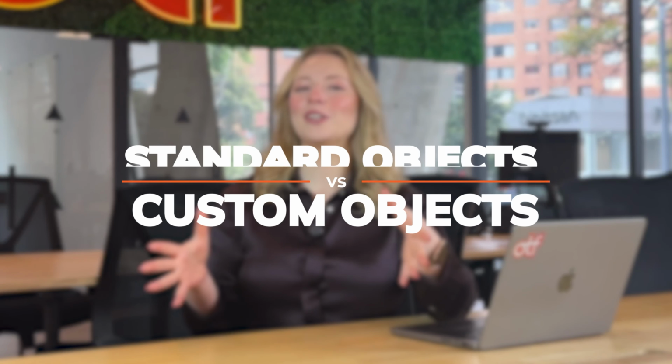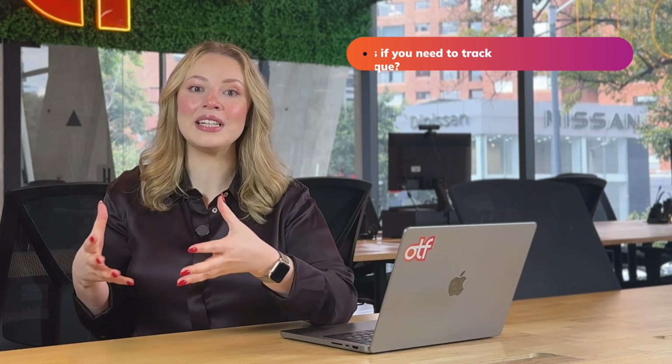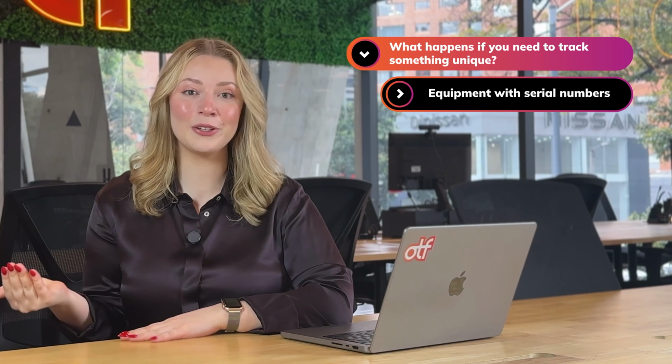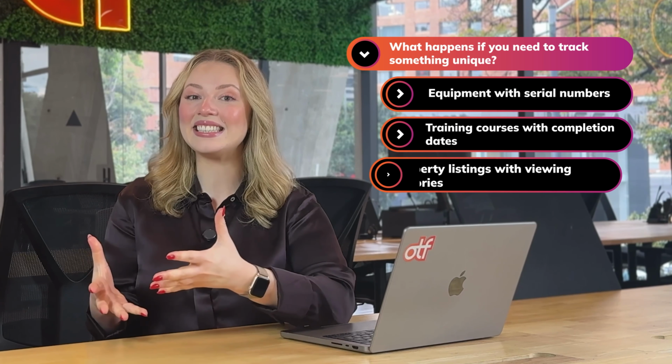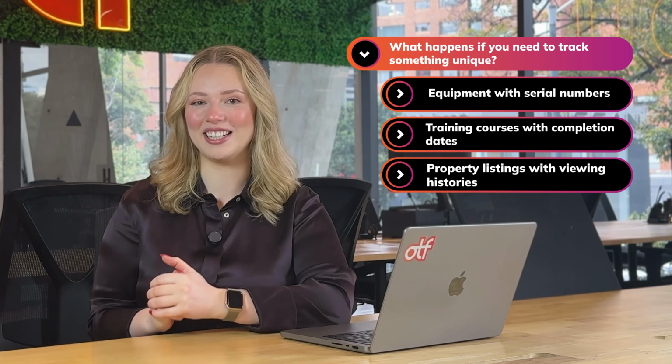HubSpot gives you standard objects out of the box, such as your contacts, companies, deals, and tickets. These are awesome for traditional business models, but what happens if you do need to track something that's unique? Things like equipment with serial numbers, training courses with completion dates, property listings with viewing histories. That's where custom objects come in.